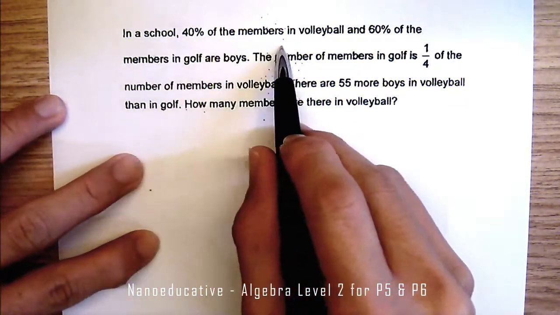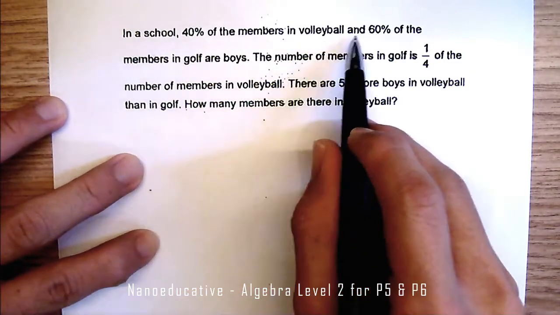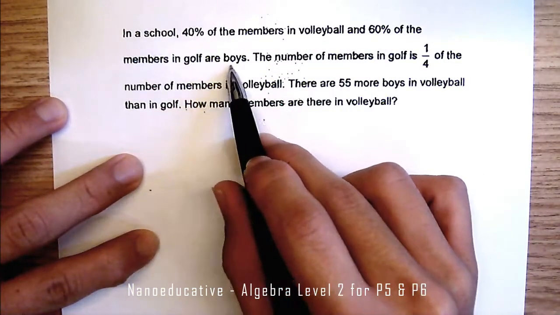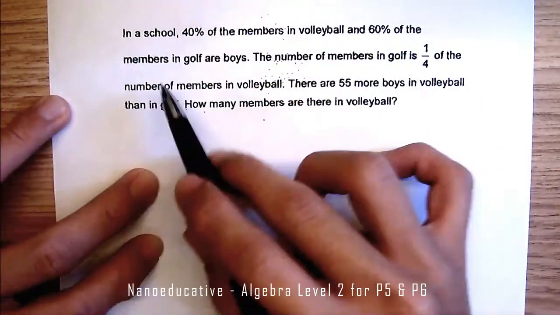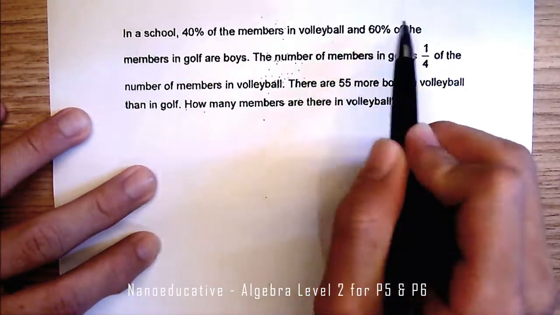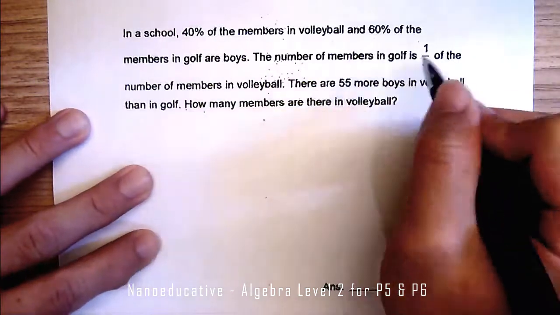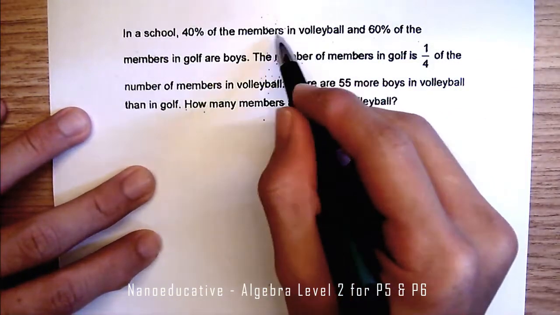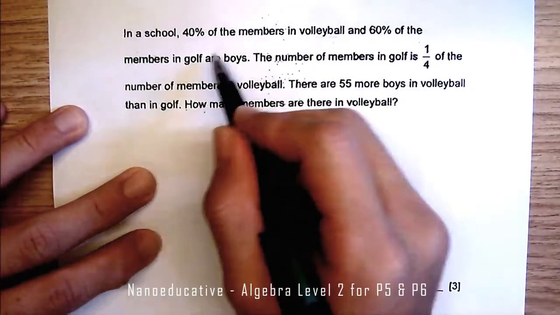In the school, 40% of the members in volleyball... Sorry, 40% of the members are in volleyball, and 60% of the members in golf are boys. Wow, okay, so this is a little bit... Let's reread. In a school, 40% of the members in volleyball and 60% of the members in golf are boys. Okay. Then they didn't tell us that the number of members in the volleyball and the number of members in the golf are the same. So we have to assume that they are different.